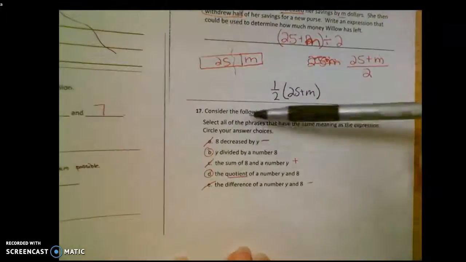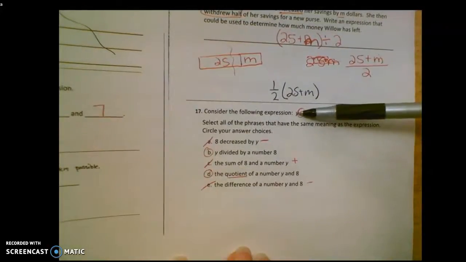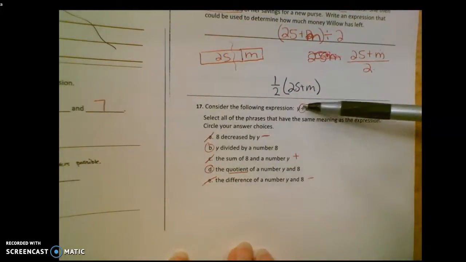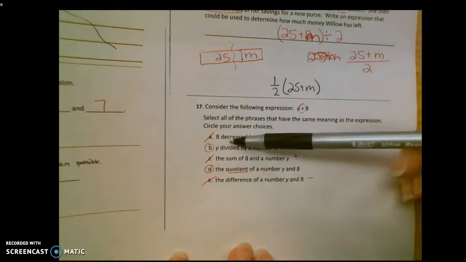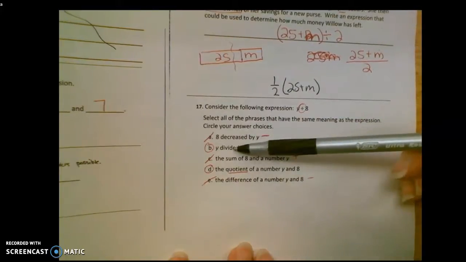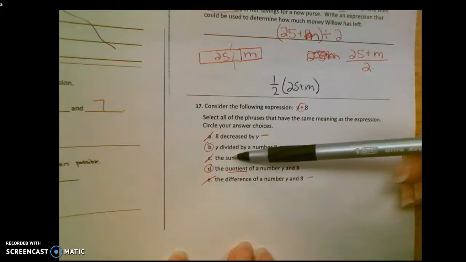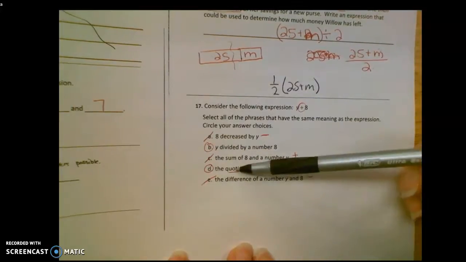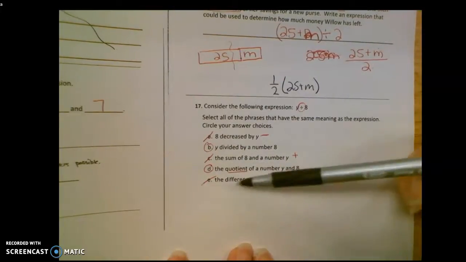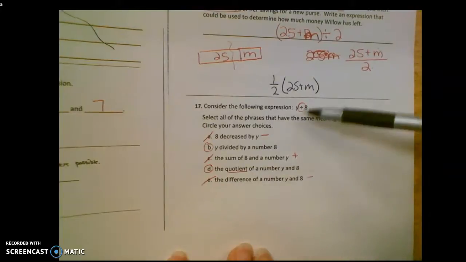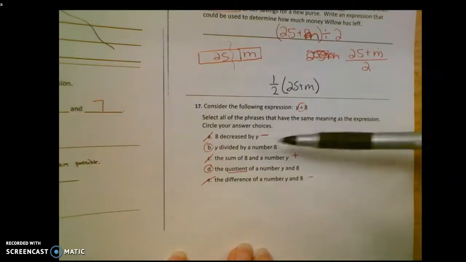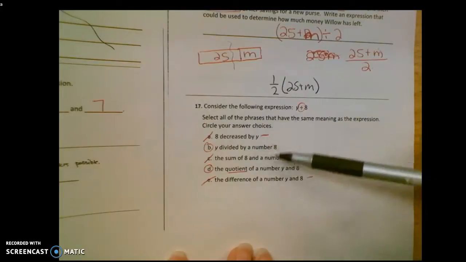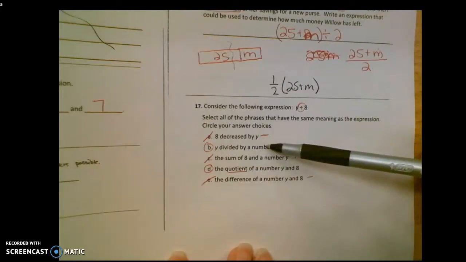And then finally, 17. This was Y divided by 8. So the ones that were division, decreased, that means subtraction. Divide, yep, that's what I'm looking for. Sum means add. Quotient means divide, yes. Difference means subtract. So the only 2 that even have division questions in them is these 2 here.